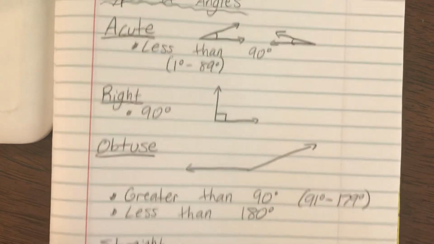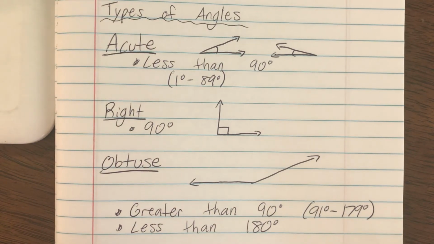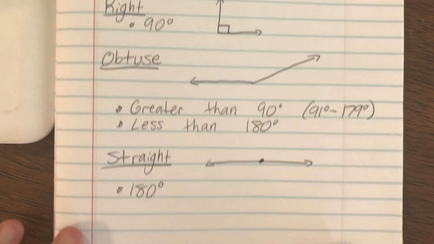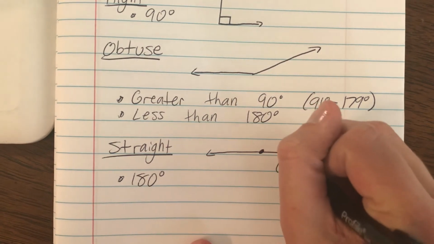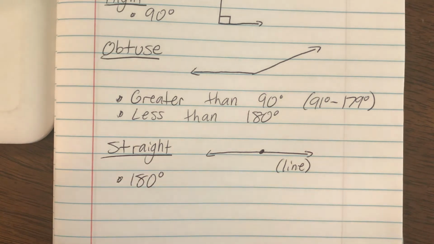Okay, so again, we have our acute, which are the smaller ones, right, which are less than 90 degrees, right angles, which are always 90 degrees, obtuse are some of the bigger ones, and then straight looks just like a line. Okay, and if we need to make that note as well, you're more than welcome to, just to know that it goes straight across. And again, just like any of the other angles, they can be turned, rotated, as long as they fall within these guidelines, their names are never going to change.